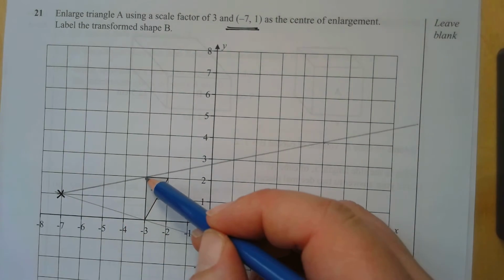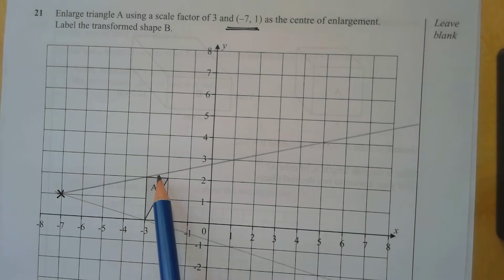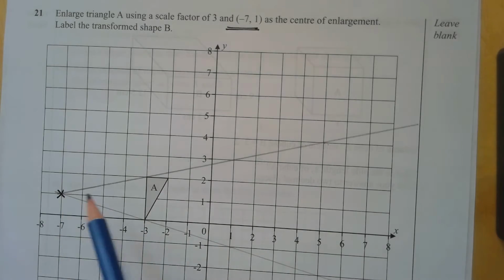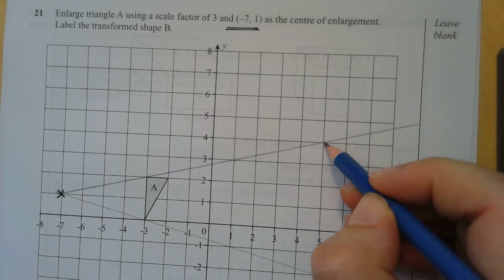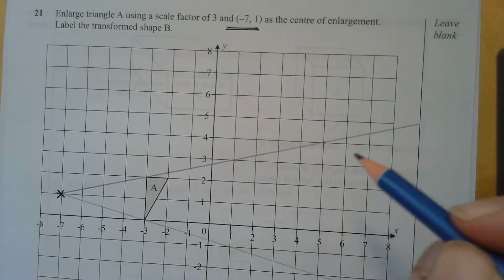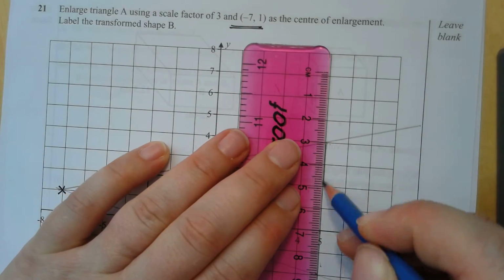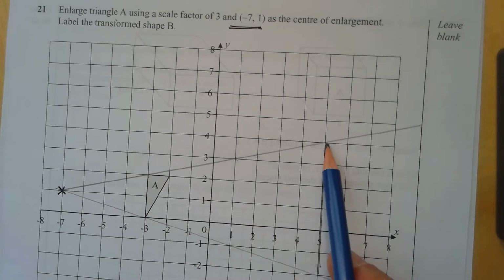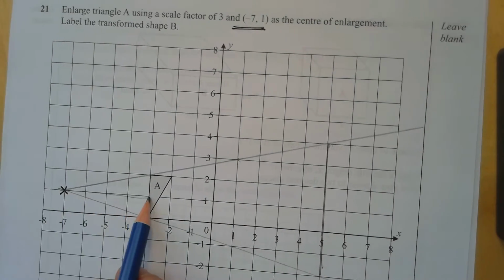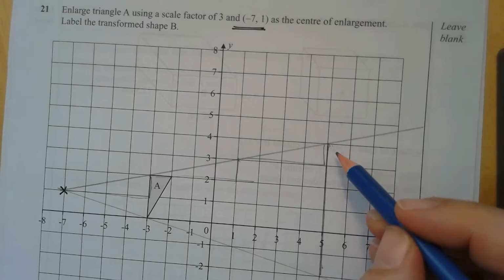And then I'm taking this length here, using scale -7, 1, 2, 3. Now this is length 2. We need to find a length 6. 1, 2, 3. This gives us the length 6 on a vertical. This was one lot of across 4 up 1, across 4 up 1, across 4 up 1. So that's 1 set, 2 sets and 3 sets. That's the scale factor, gets us up to here.